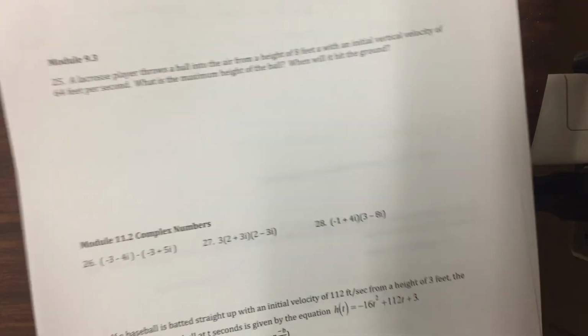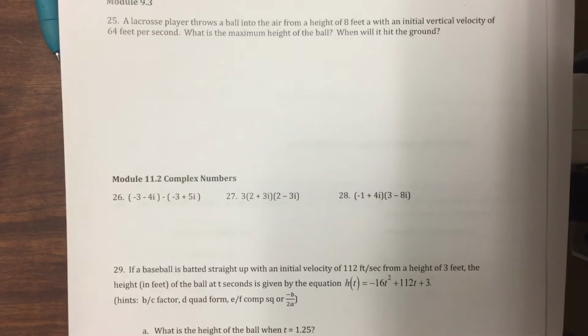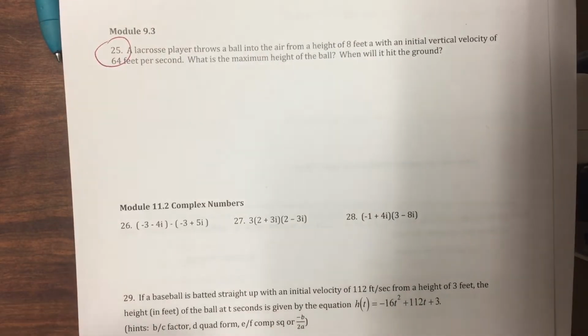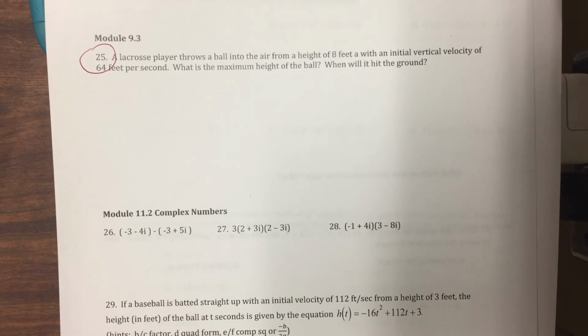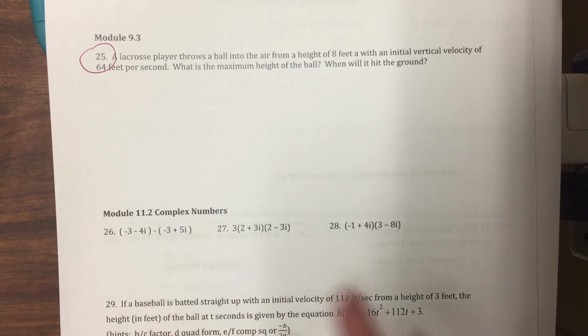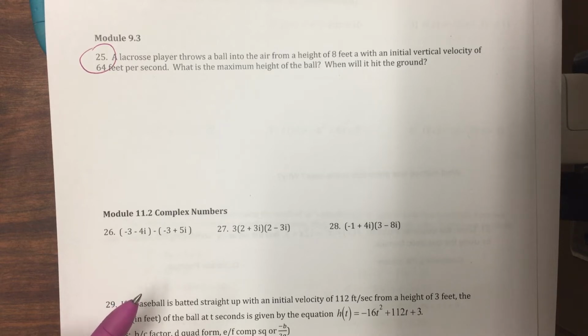So flipping it over to the next side, let's take a look at number 25. Number 25 can be done two different ways. One way, I can use completing the square to do it, and I'm going to do that first. And when I get done, I will talk to you about another way to do it using negative b over 2a from unit 3a and the quadratic formula.